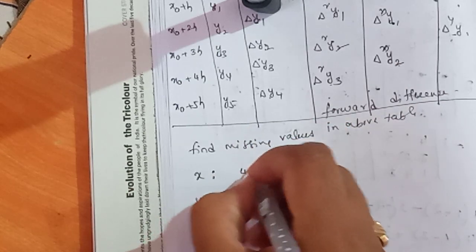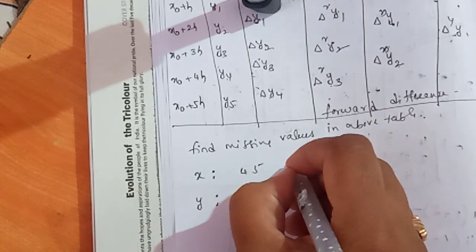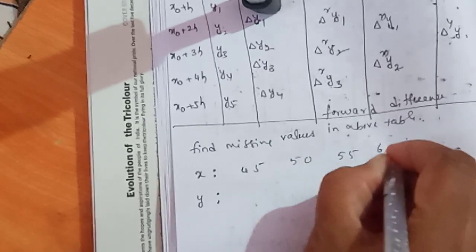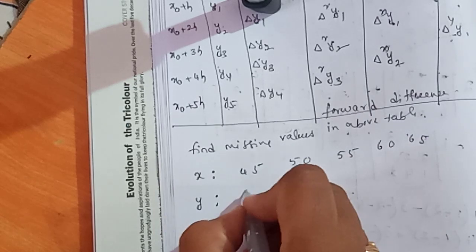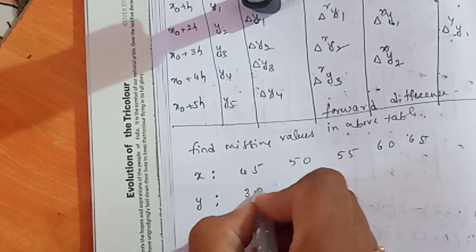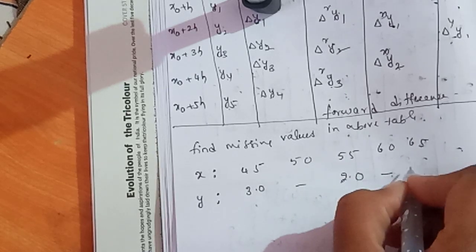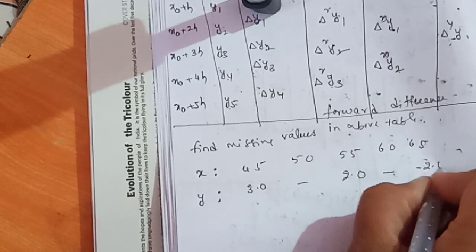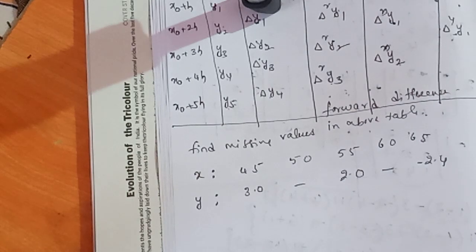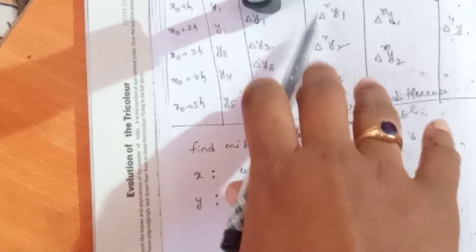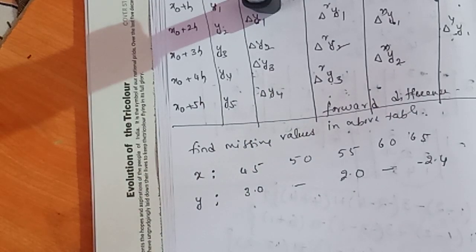X values are 45, 50, 55, 60, 65. Y values are 3.0, dash, 2.0, dash, minus 2.4. So now he is asking to find these two missing numbers by using the forward difference interpolation method.